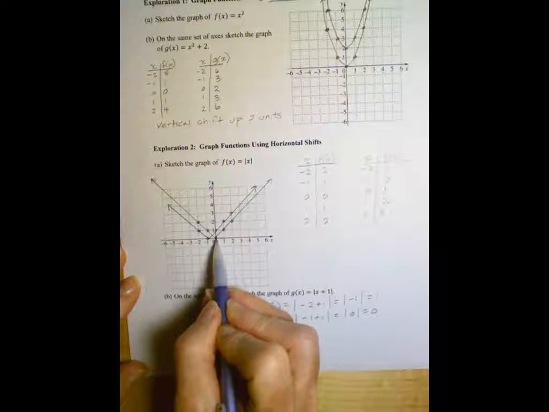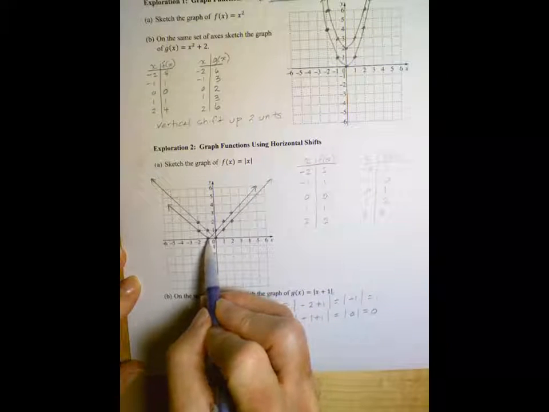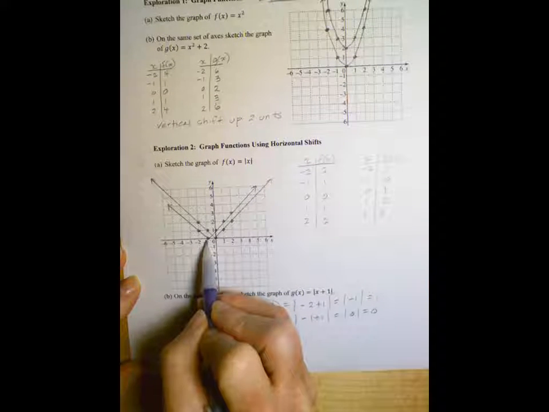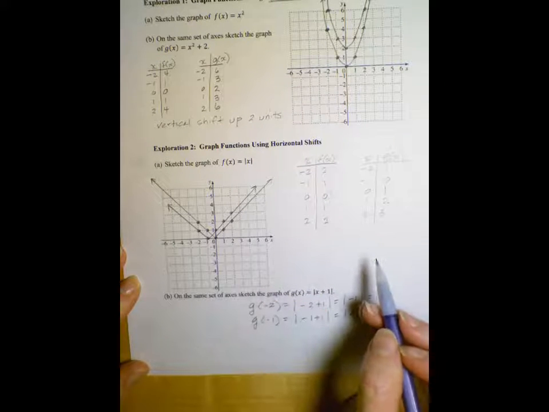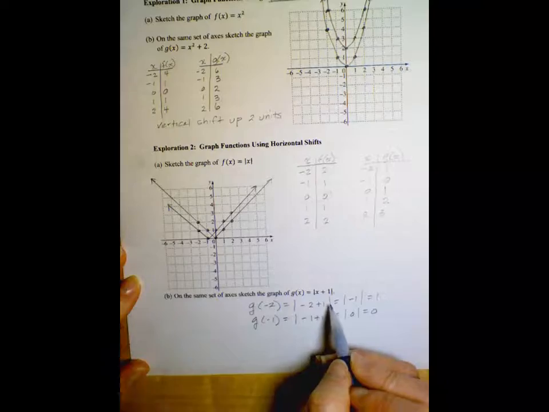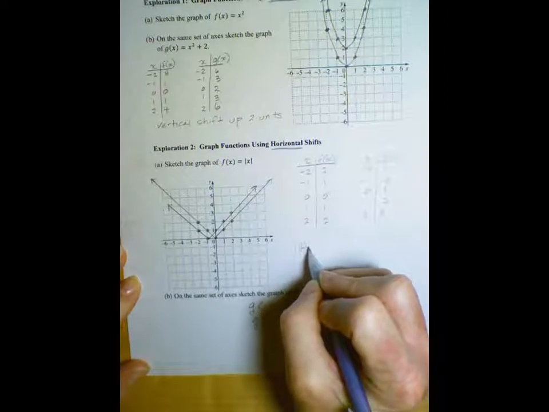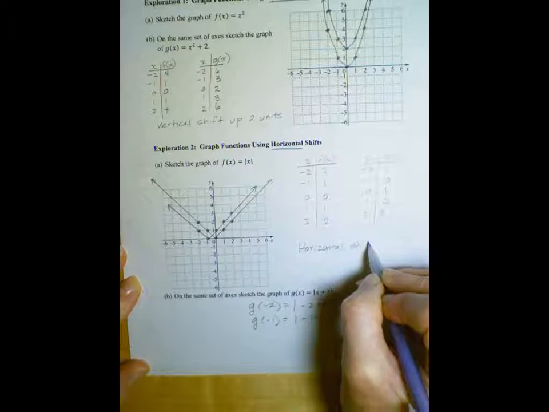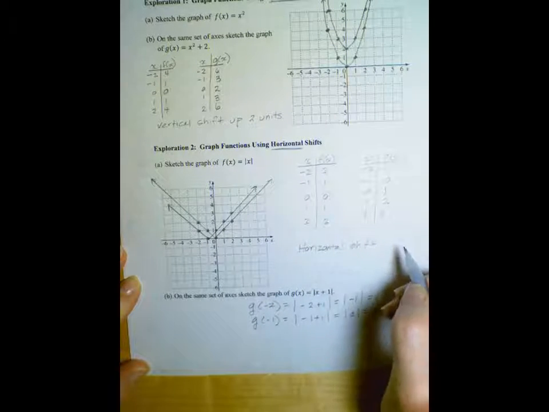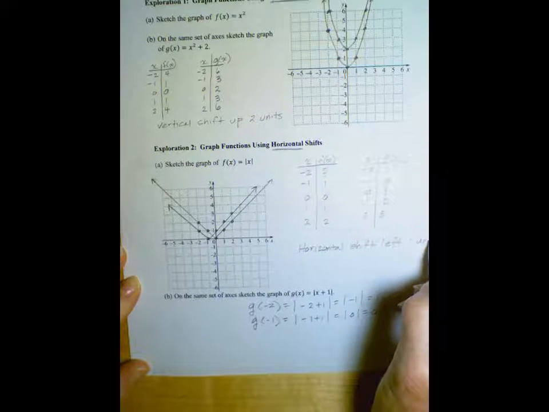We started at the origin point, is now this point. It shifted over here to this point, -1, 0. Okay, so what's the difference between these two? We're seeing here a horizontal shift. What direction? We went left 1 unit.